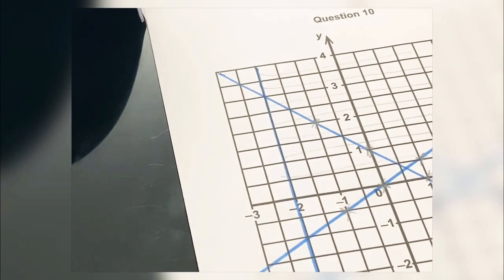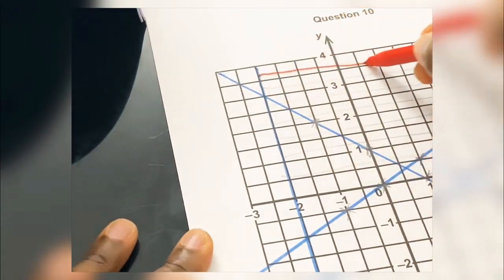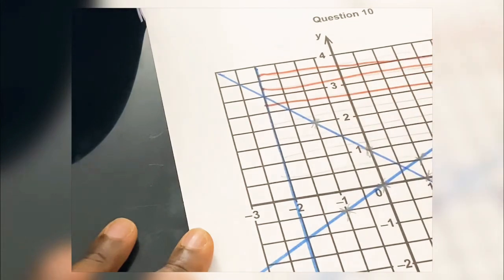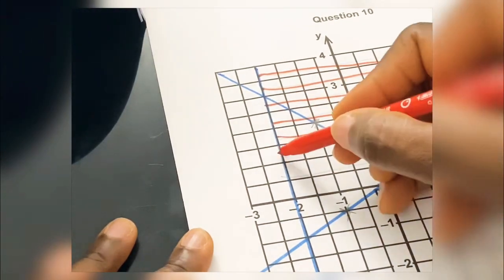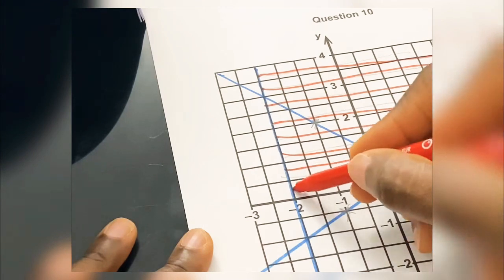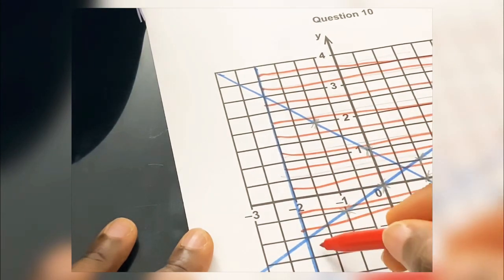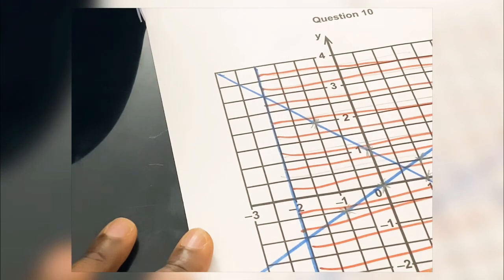That is so faint, I can't even see it. So let me use a different color pen. I'm going to shade that region. And the other region that I need to shade is y is less than or equal to 1 minus x. Let me use a different color pen because I need to see the intersection. Y is less than or equal to 1 minus x.